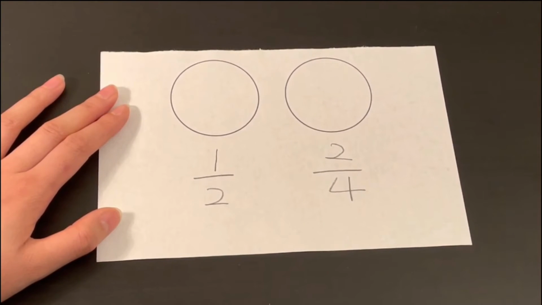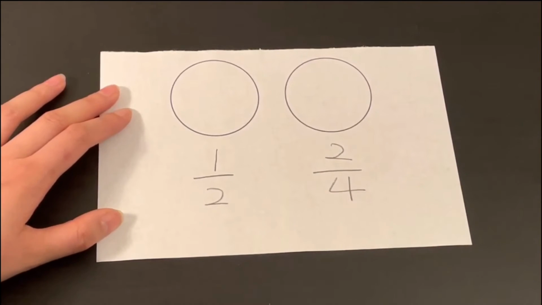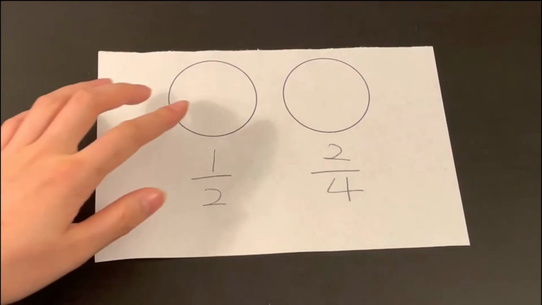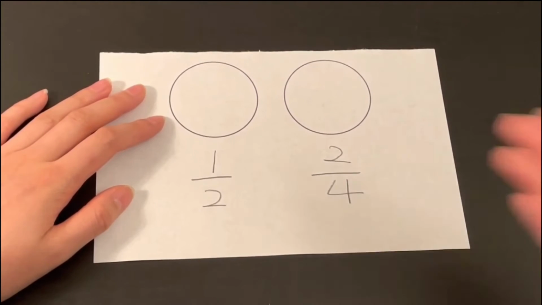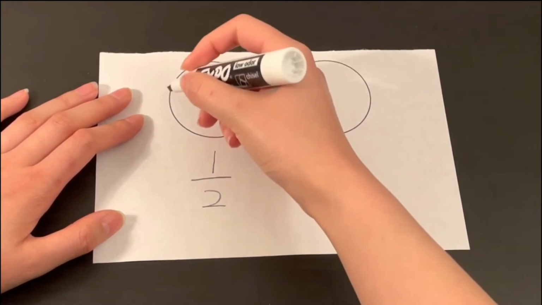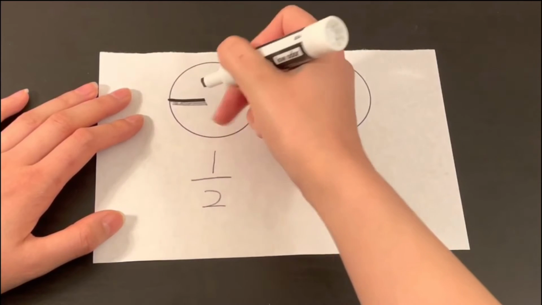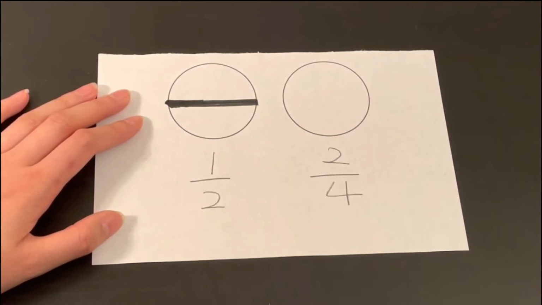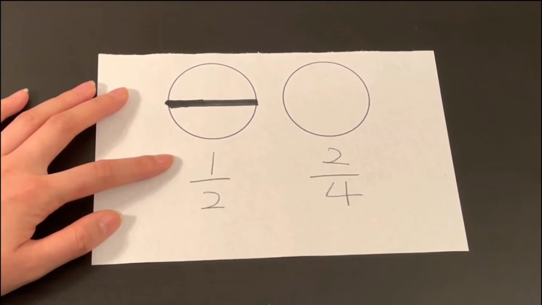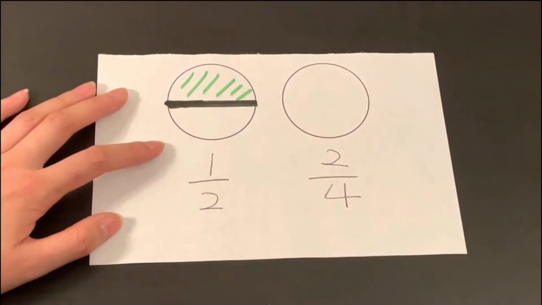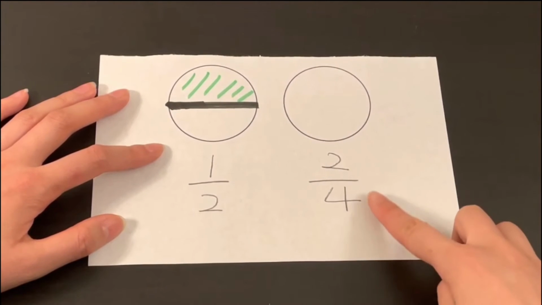How about we do the first one, 1/2. I have a question before we get started. We need to divide our circle into how many equal parts based on the fraction 1/2? Great job! 2 equal parts. So let me divide our circle into 2 equal parts. Okay, our numerator 1 tells us we need to shade one part of it. So let me shade one part. Great job! Let's see the second one, 2/4.